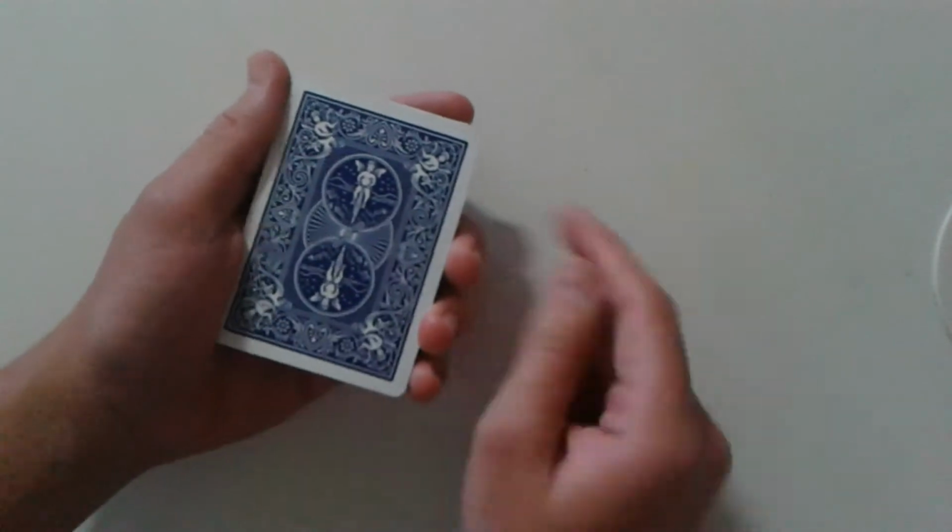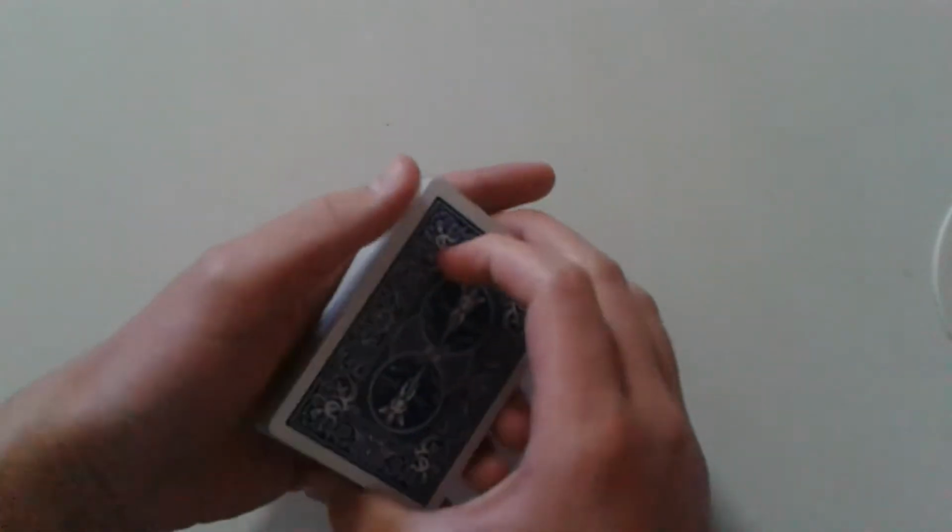But this is a trick that I'm going to teach you how to do, but first I'm going to show you what it looks like. So we're going to have the spectator select a card, any card, pick a card, PAC.